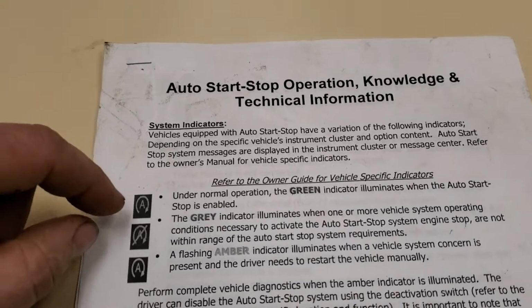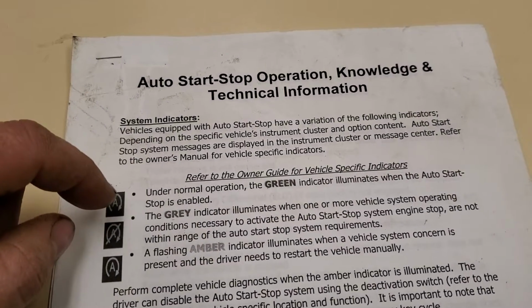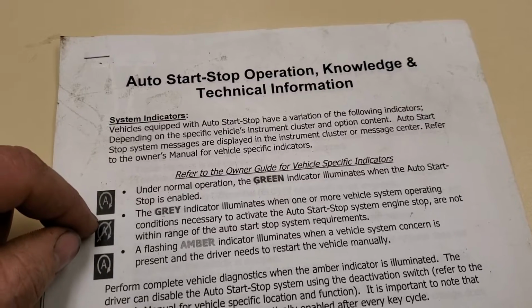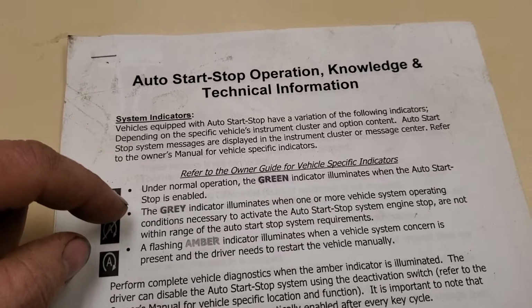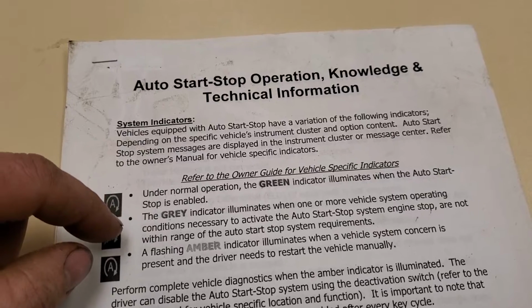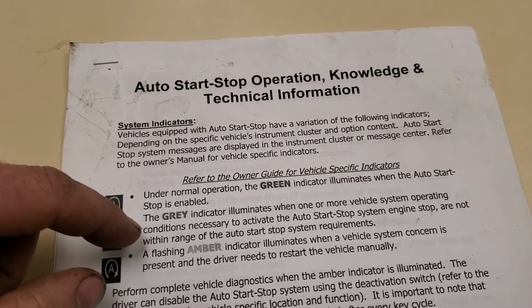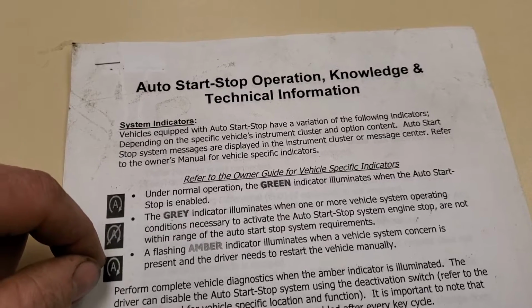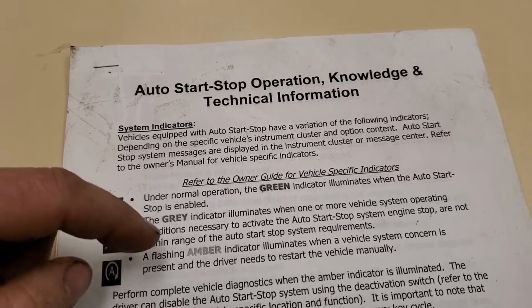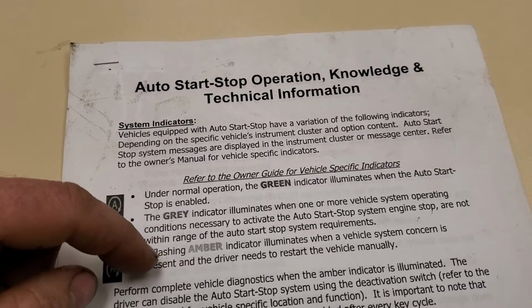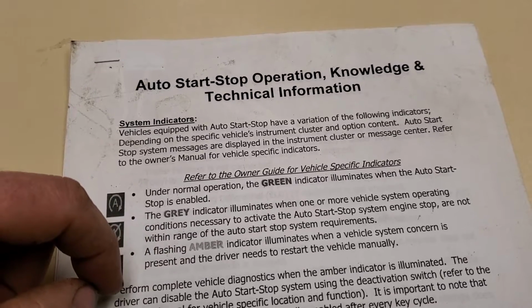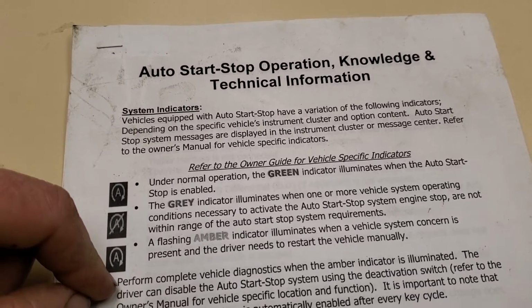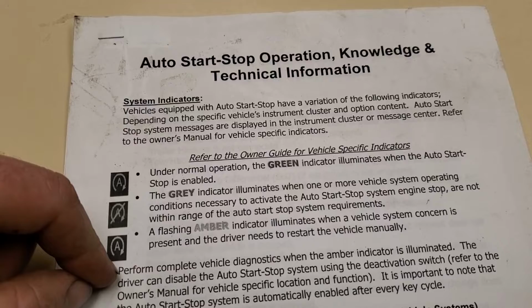Specific indicators: if you see an A with the arrow around it, under normal operating conditions, the green indicator illuminates when the auto start stop is enabled. The gray indicator illuminates when one or more of the vehicle system operating conditions necessary to activate the auto start stop engine stop are not within the range of the auto start stop system requirements. A flashing amber indicator illuminates when a vehicle system concern is present and the driver needs to restart the vehicle manually. Perform complete vehicle diagnostics when the amber indicator is illuminated.